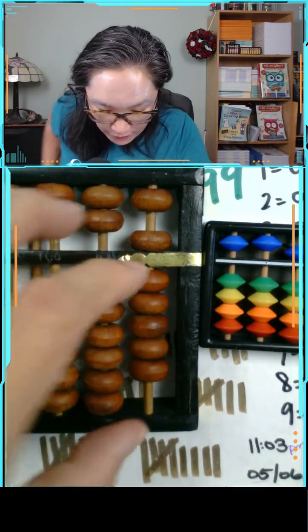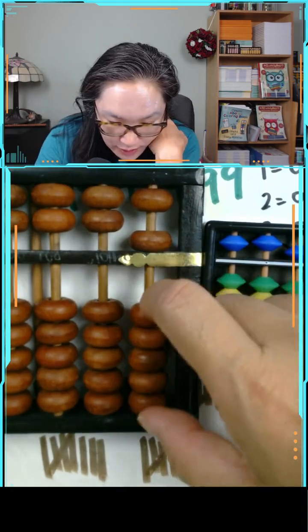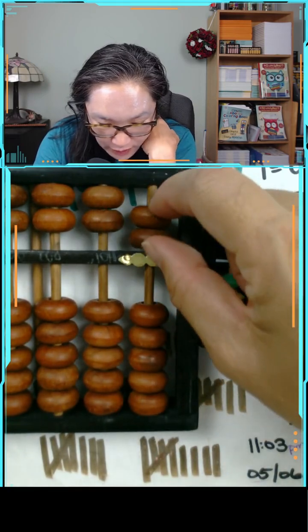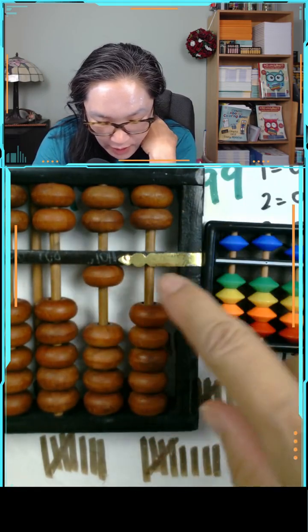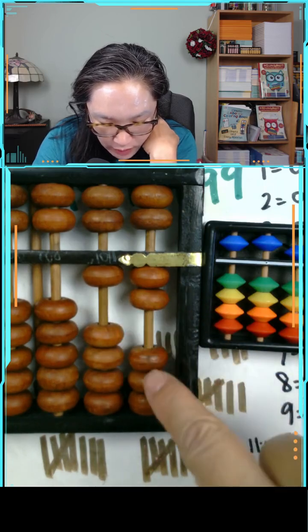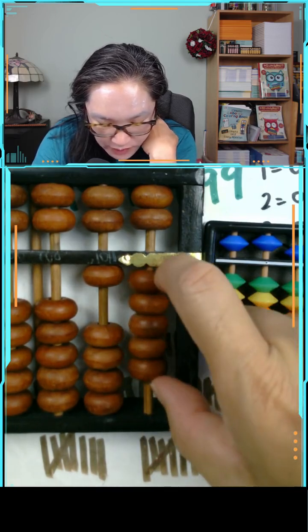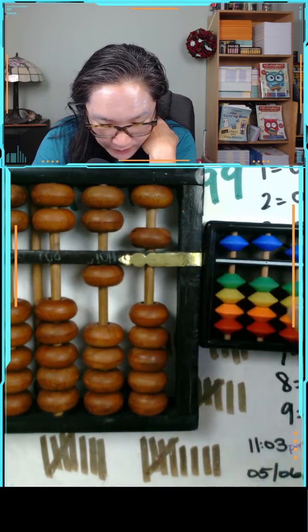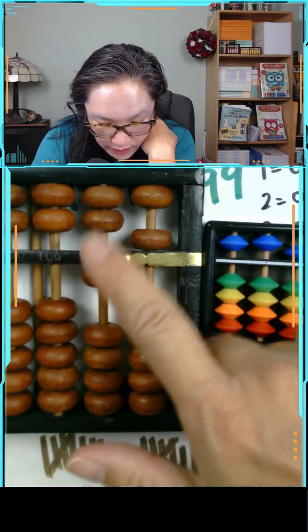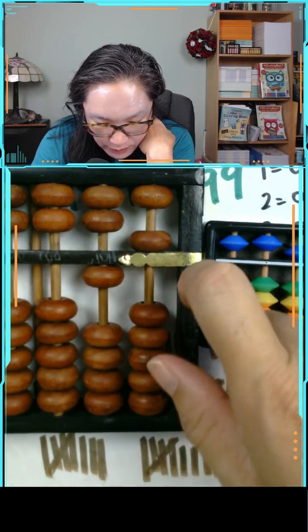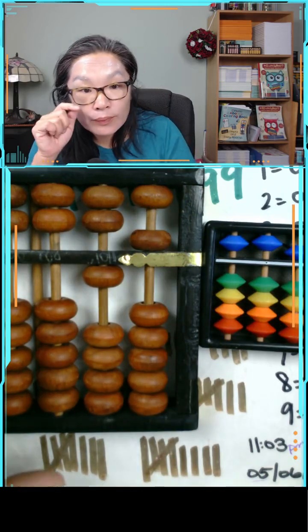So we have 5 here. So you trade this in to make this a 5. So now we have 10 over here. We trade that in to be like that. And then you can count 11, 12, 13, 14, 15. Because we have this here, we want to trade it into that. So now we have 15, a 1 and a 5, right? Together it makes 15. Cool.